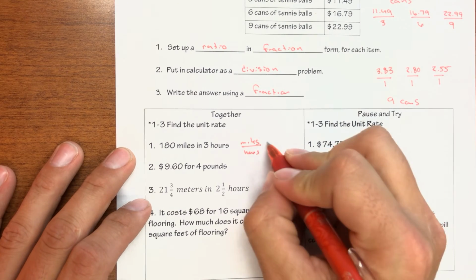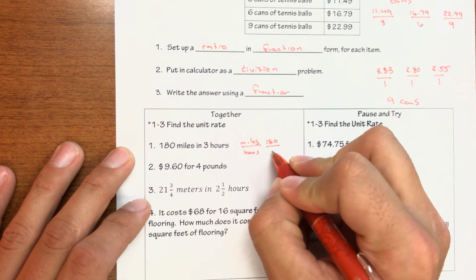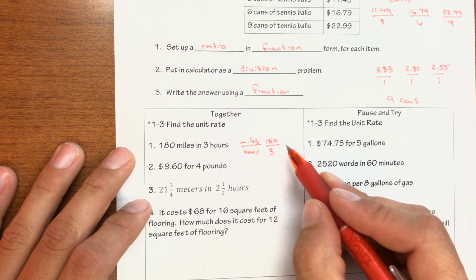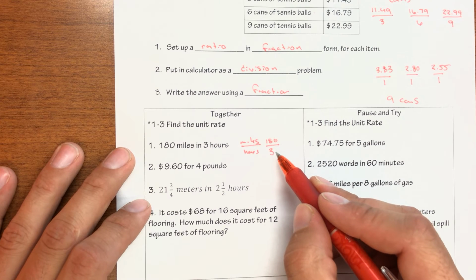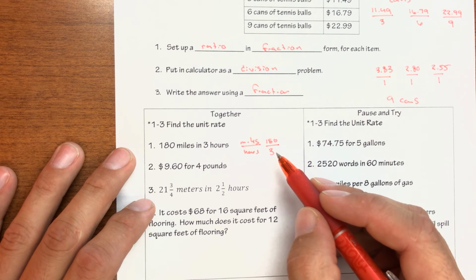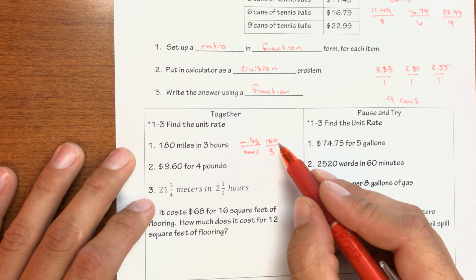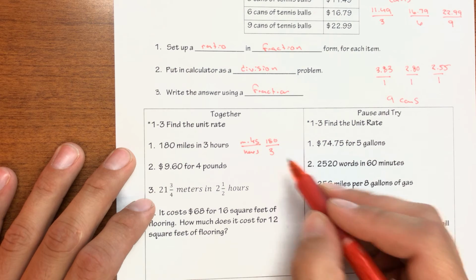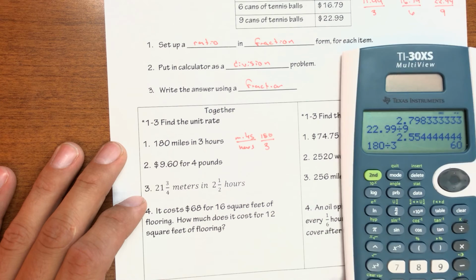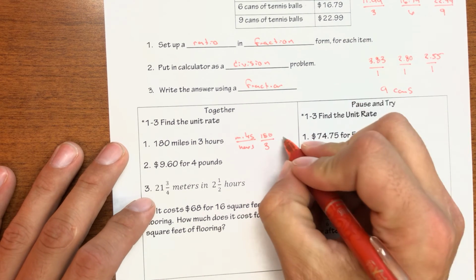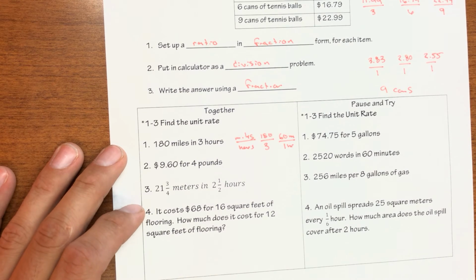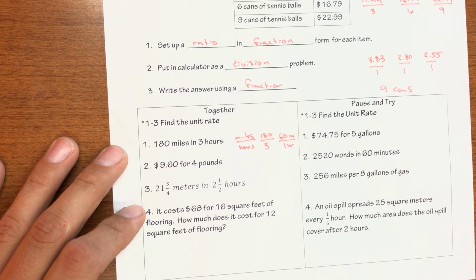So what I probably ought to do is put miles on top, 180 over 3 hours, and then I'm going to divide that like we put up here. I'm going to divide that to change the bottom into a 1. I don't want to know how many miles I went in 3 hours. I want to know how many miles I went for each individual hour. So in my calculator, I put 180 divided by 3. Hopefully you can do that one in your head, right? 180 divided by 3 is 60. So that means I went 60 miles in 1 hour. So that's my unit rate, 60 miles per 1 hour.